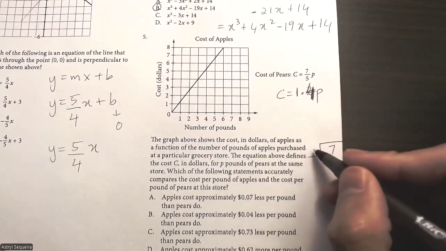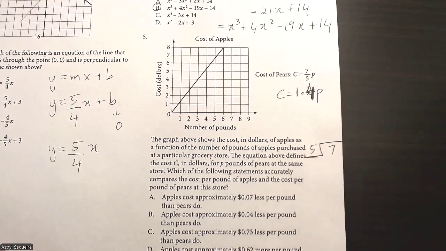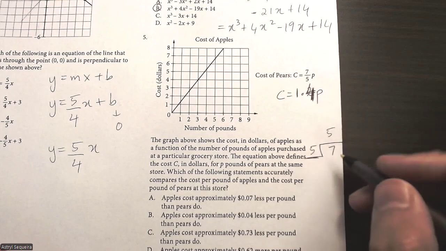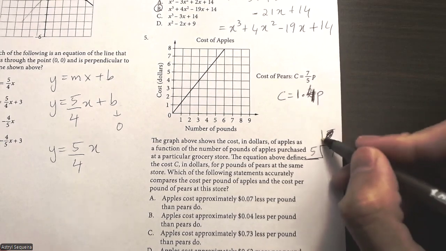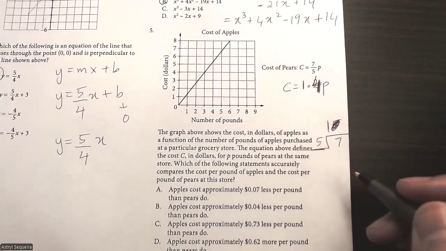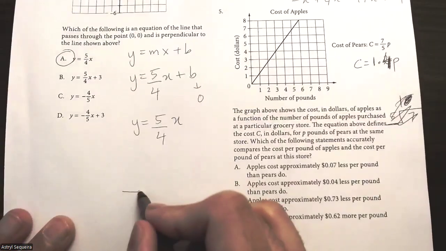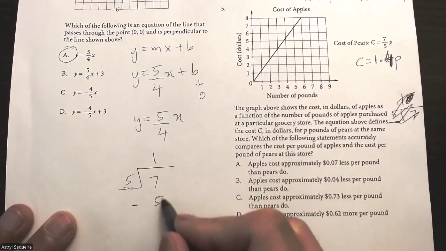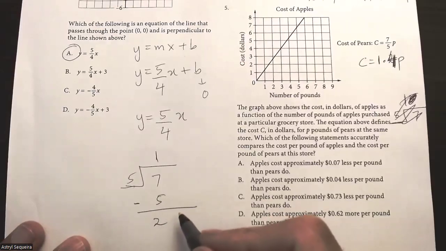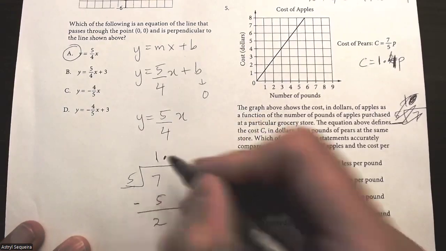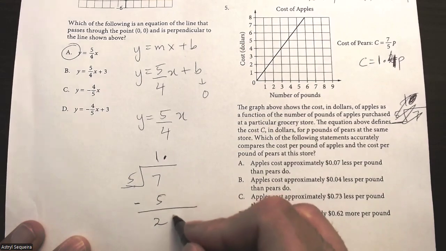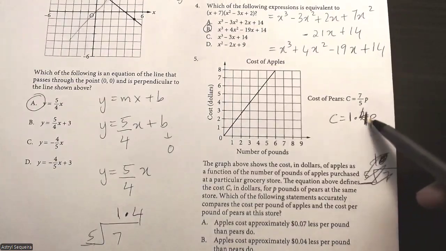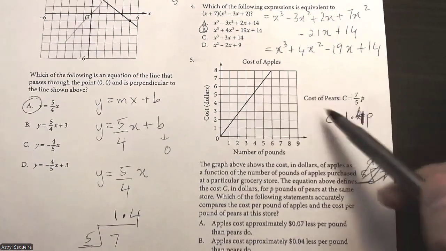But you can do it with long division, 7 divided by 5, if you're not allowed a calculator in this one, that is. So 5 goes 1 time, oops, 5 goes 1 time into 7. I'll squeeze it over here, more space. 7, 5, 1 time. I'm going to subtract 5 over here. I'm left with 2. I'll put a decimal point here because now 5 does not go into 2, and then I'll add a 0 here. 5 goes 4 times, so it is 1.4. So my equation is actually C equals 1.4p for the pears.